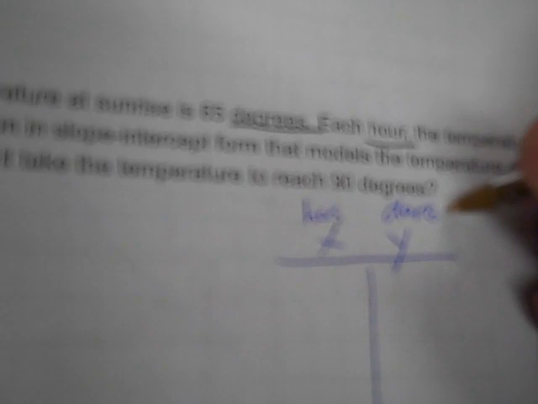So then you've got hours and degrees. The temperature starts at 65, and every hour we're adding 5 to it. So it's 70, 75. Now block that off and put 90 degrees. Your job is to find how many hours go with 90 degrees.